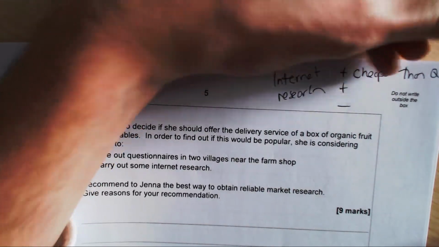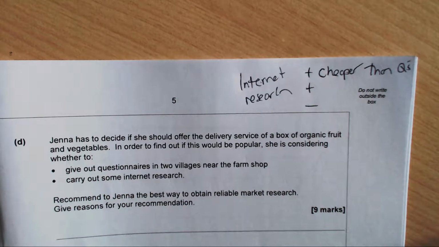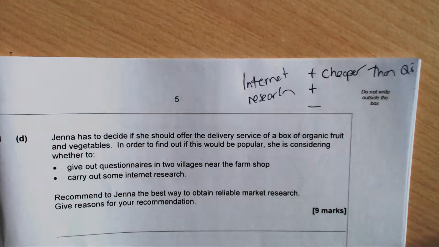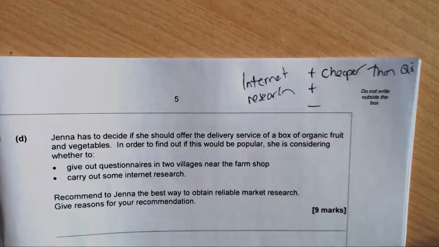I'm just going to put that as a little note to myself. It's going to be cheaper to do the internet research. Producing the questionnaires, handing them out, having to then analyze those results, that's going to take some cost to do that. Whilst with the internet, could be a day surfing, potentially.